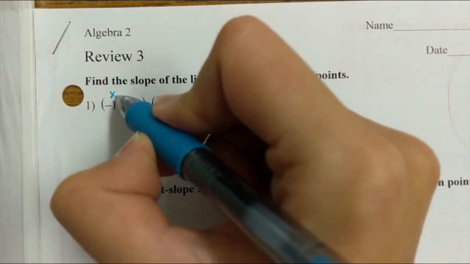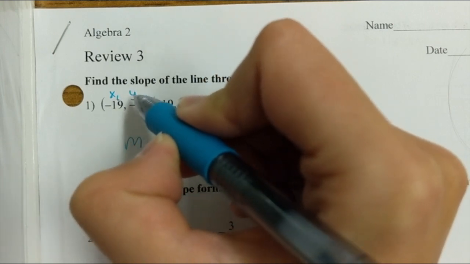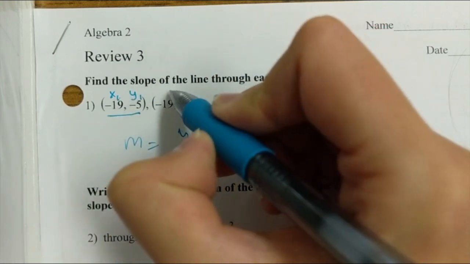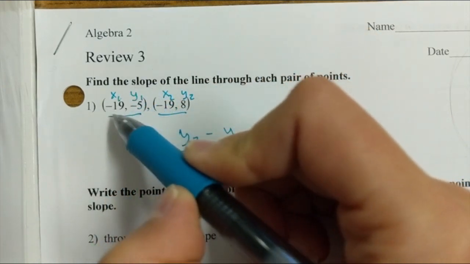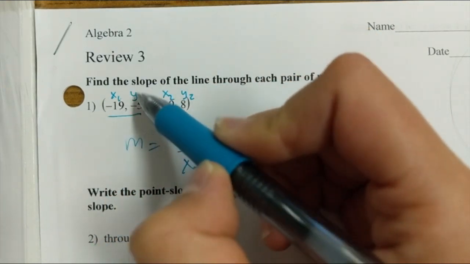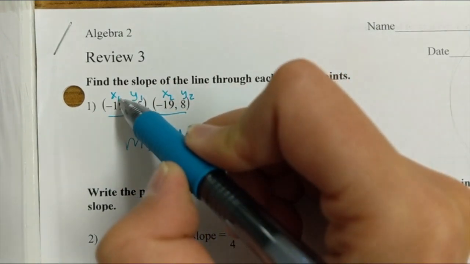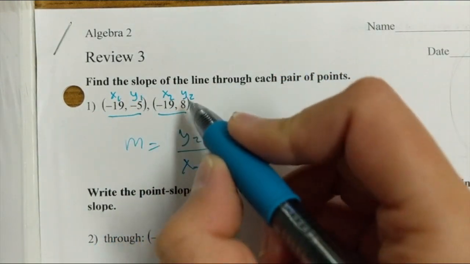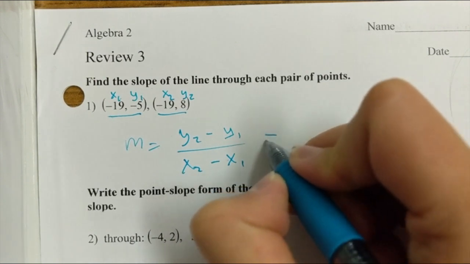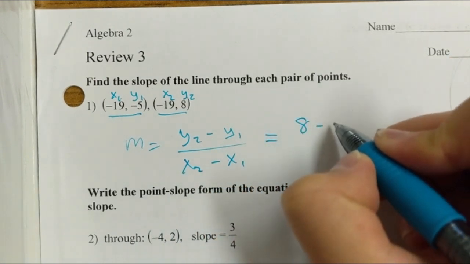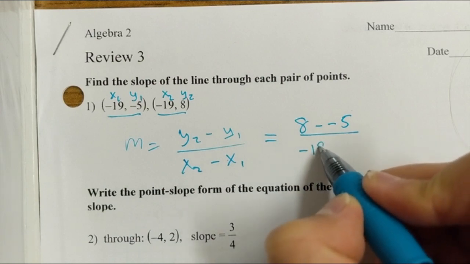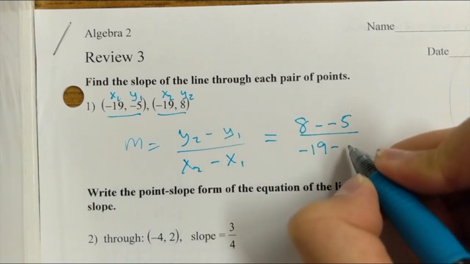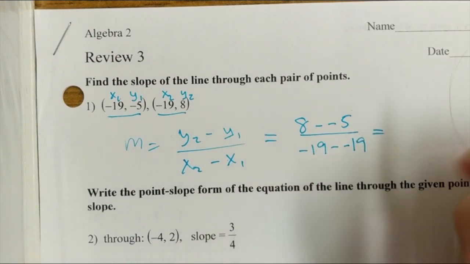So I'm going to label x1, y1. It has to be the same number inside the same point. x2, y2. It does not matter if this is x2, y2 or x1, y1, just as long as the numbers match within one point. All right, 8 minus negative 5 over negative 19 minus negative 19.